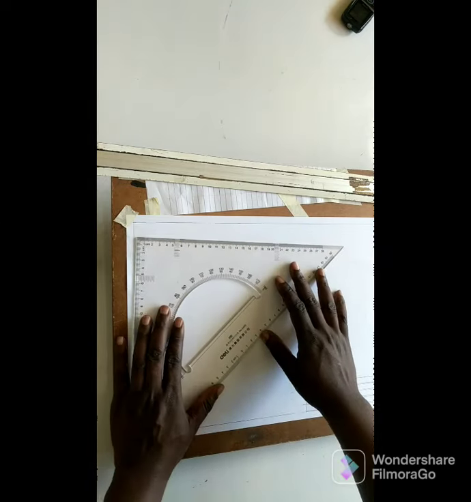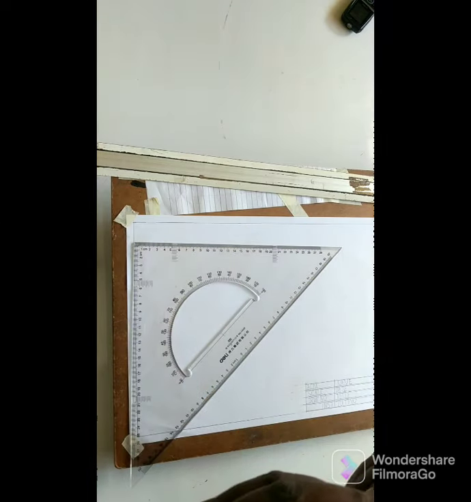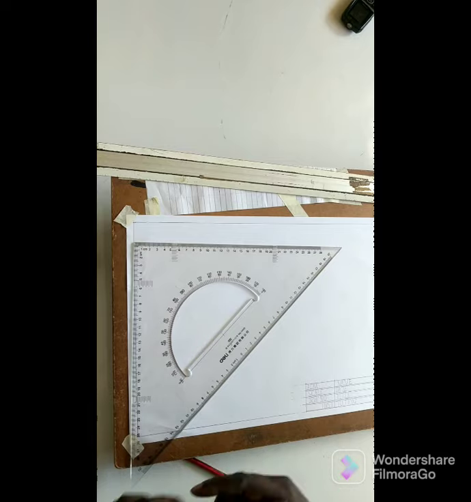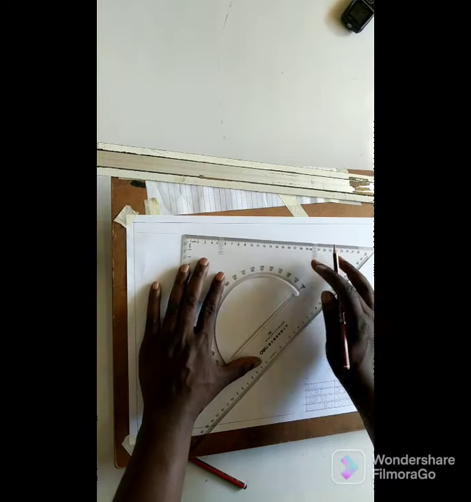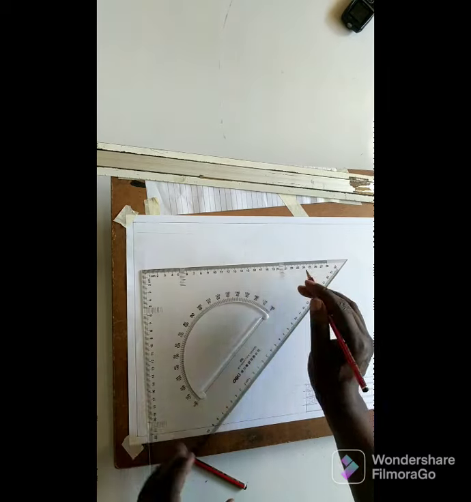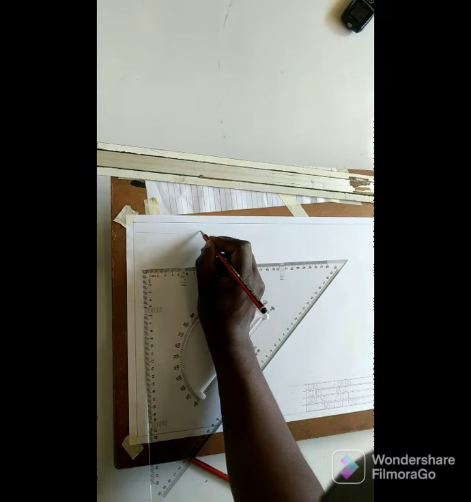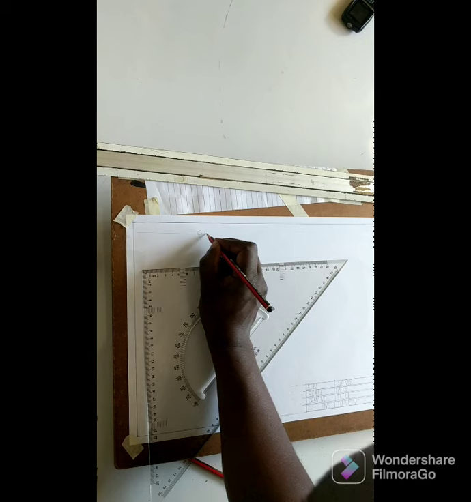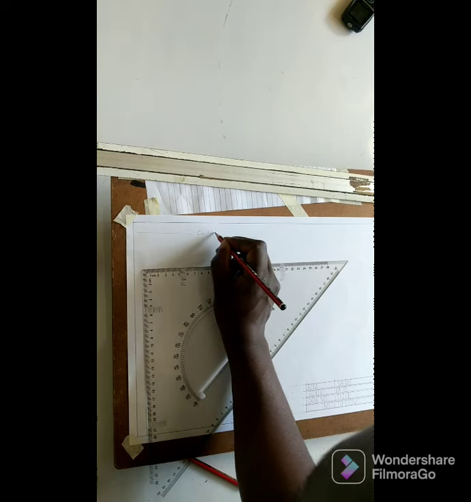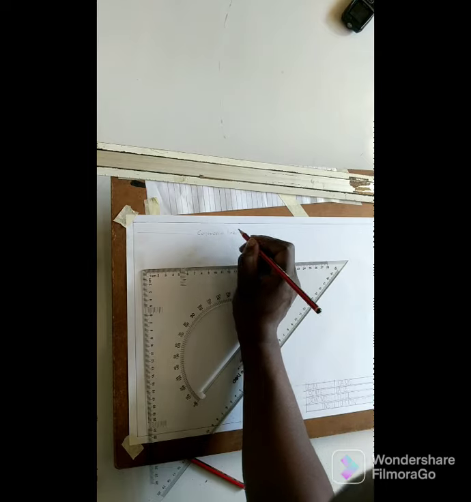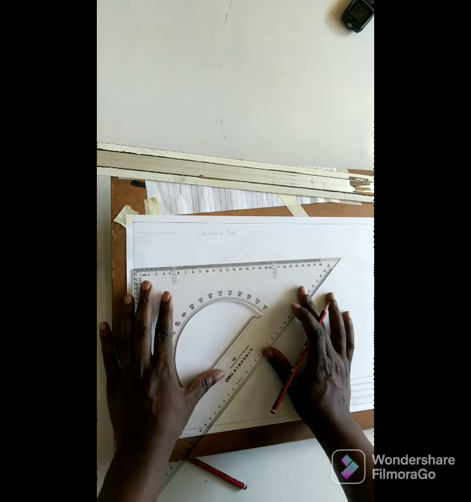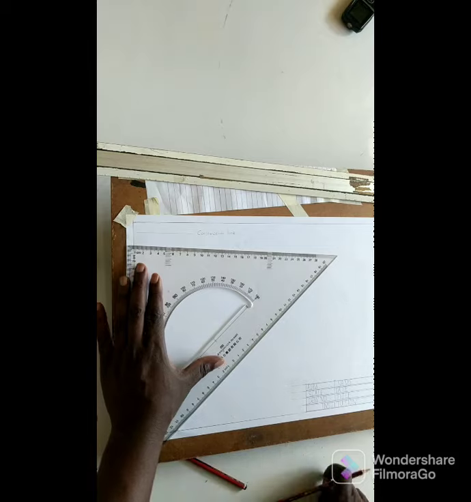So we can start with the types of lines. The first line you can use is the construction line. That's one of the basic lines we use in drawing.